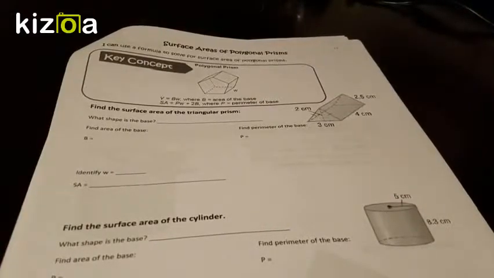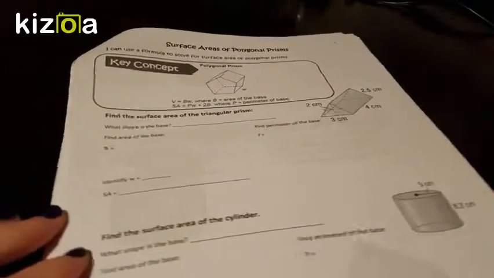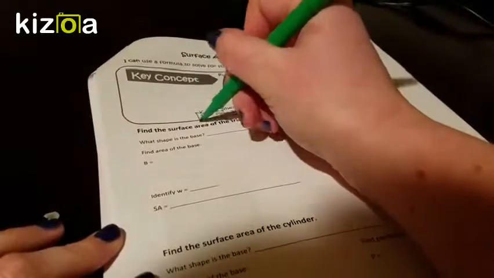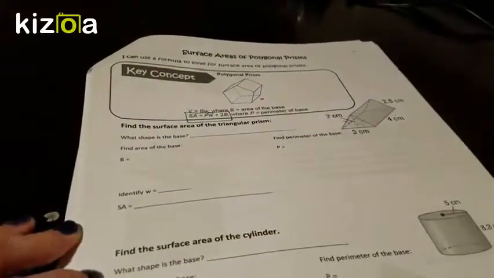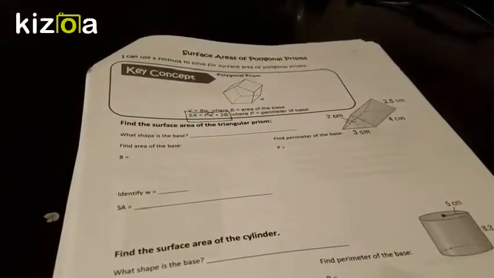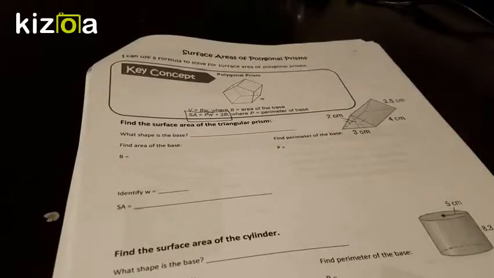Next lesson here is about surface area of polygonal prisms. So surface area, just like rectangular prisms, is when we cover it up. Our focus for today's lesson is going to be on this formula, the PW plus 2B, where P stands for the perimeter of the base, and the capital B is still going to represent the area of the base, and the W is still what connects the two bases.